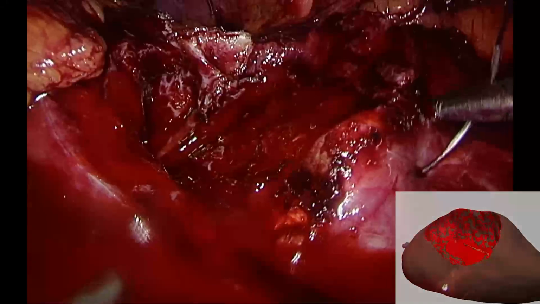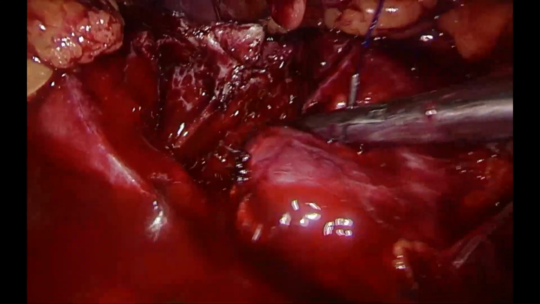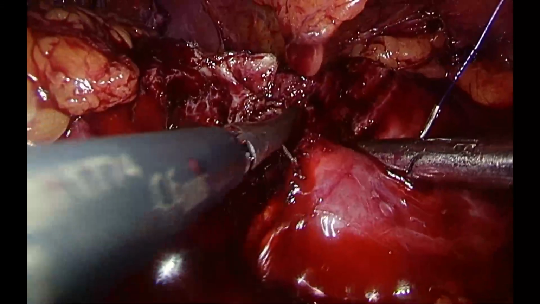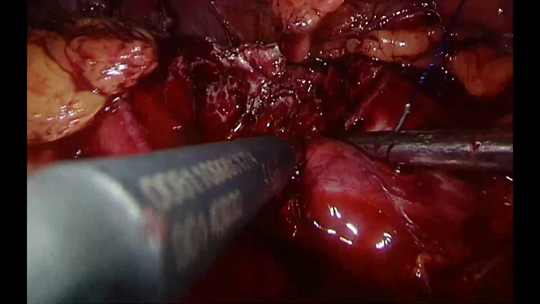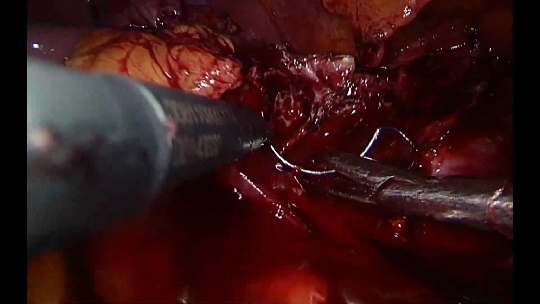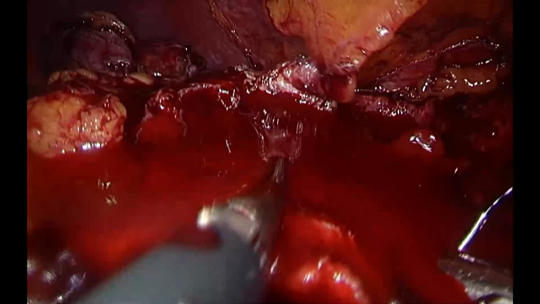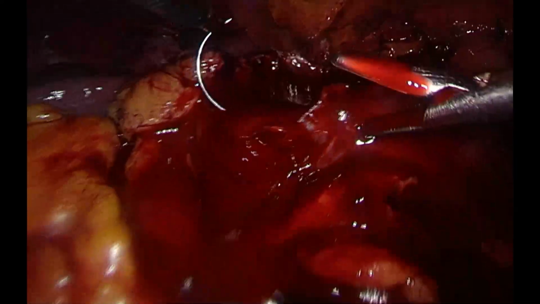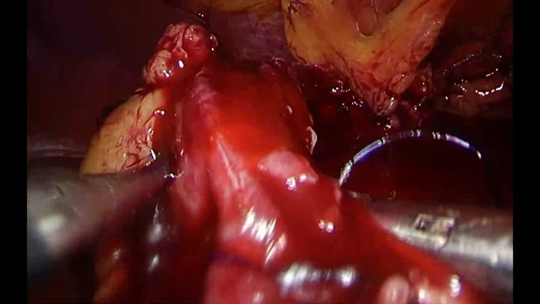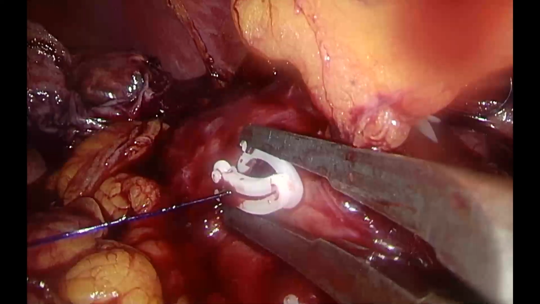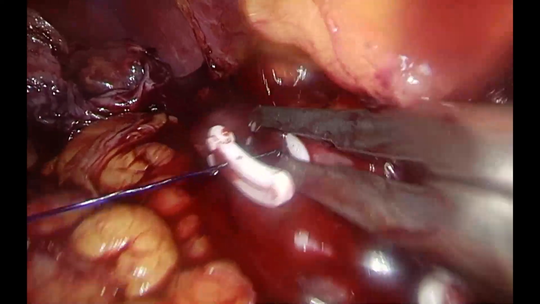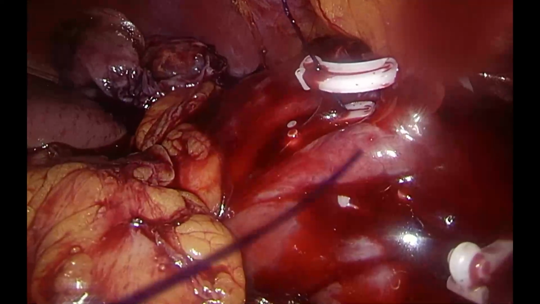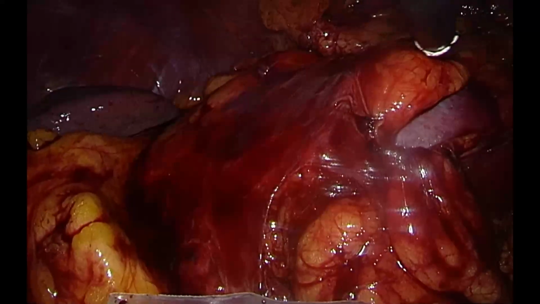Renorrhaphy was performed using a sliding clip technique with absorbable sutures. Fibrin sealant was applied over the closure, and perirenal fat was placed to reinforce hemostasis.